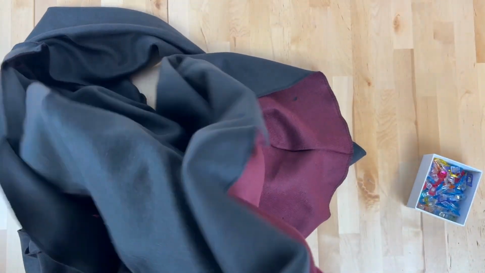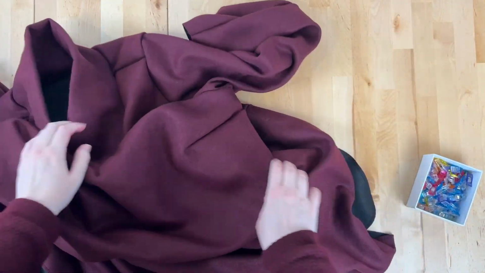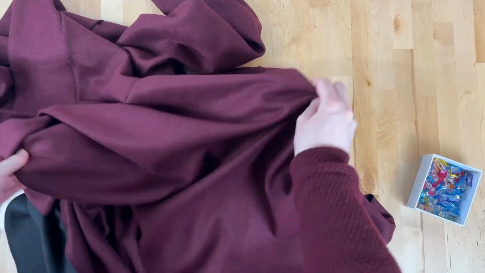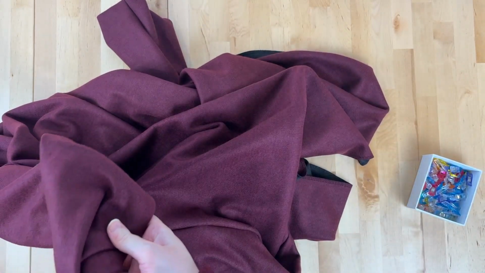Not much left to do now. Let me turn the dress inside out. That's the pocket. Where's the sleeve? Whoop. Now we're talking. Oh, I love this color.